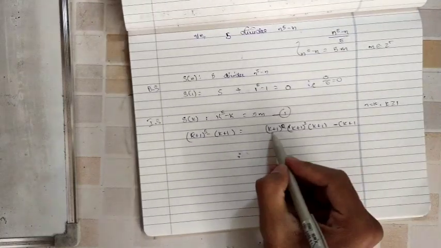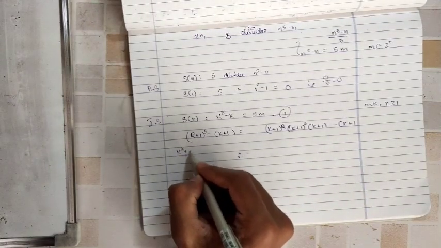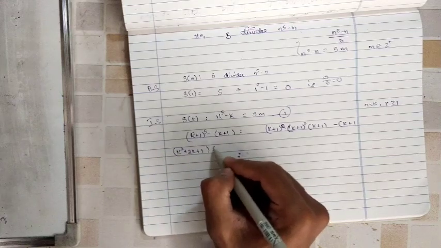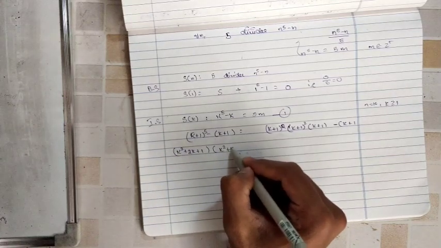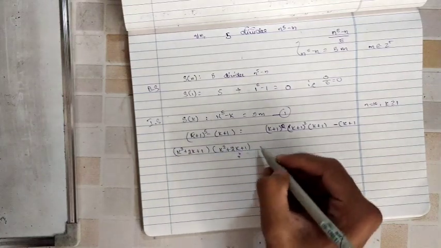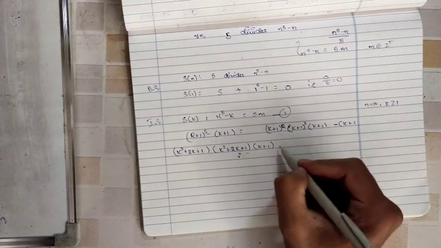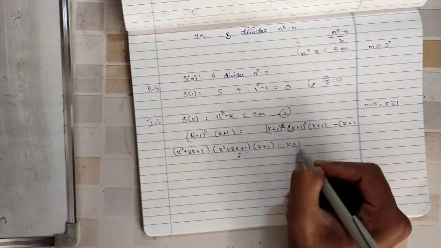Now I have to open this square: (k square plus 2k plus 1) into (k square plus 2k plus 1) into (k plus 1) minus (k plus 1).